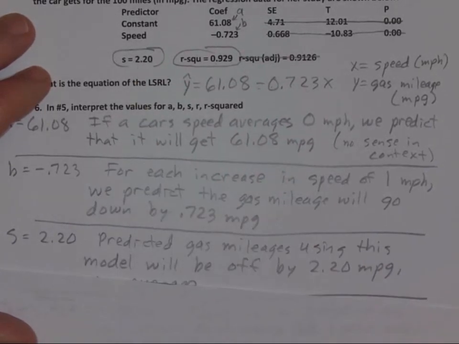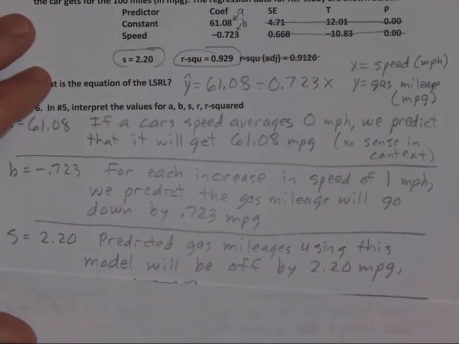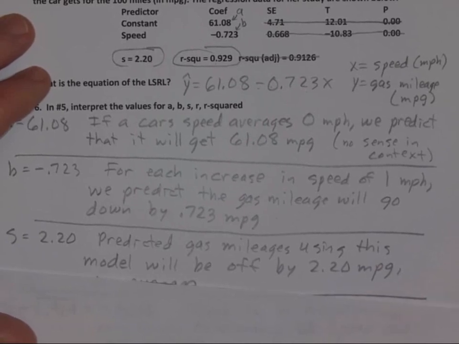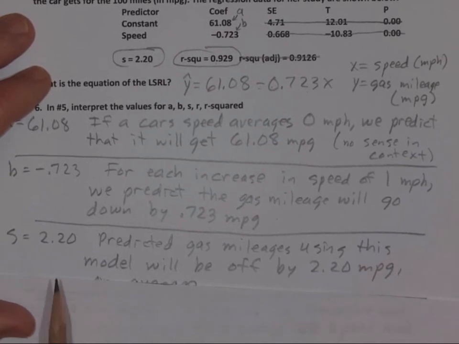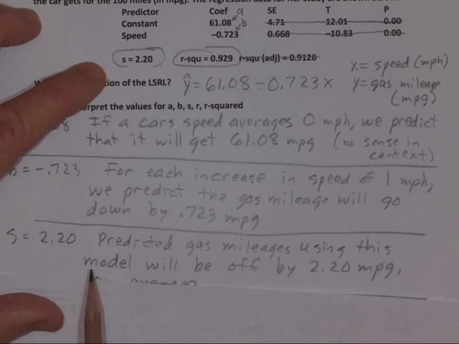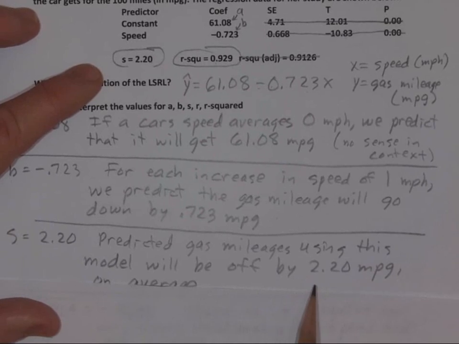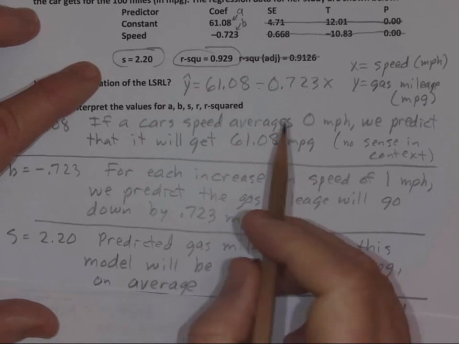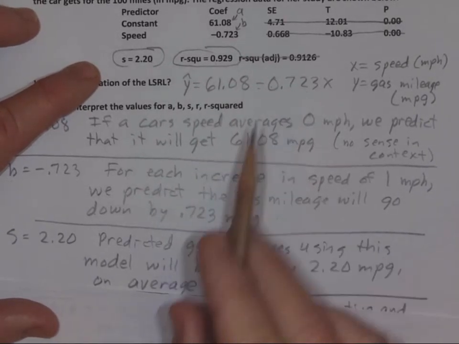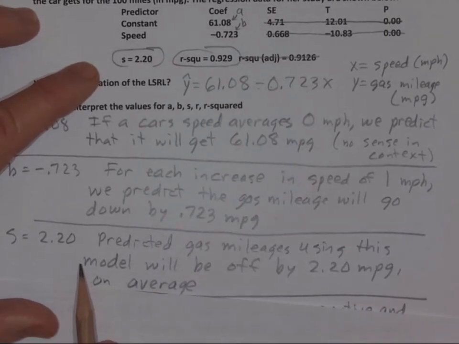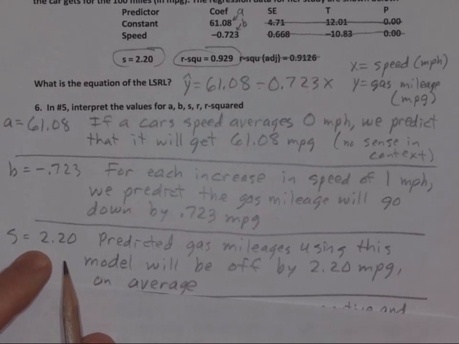Then S. S is that number there. It is, in essence, the standard deviation of the residuals, the average of the residuals. It is the average amount our predicted y values would be off. And so the way you'd interpret that in context is you would say predicted gas mileages, predicted y values, using this model will be off by 2.20 miles per gallon on average. So when we use this equation to try to make a prediction, we would realize, hey, I'm going to get a prediction, but on average it's going to be off by about that.